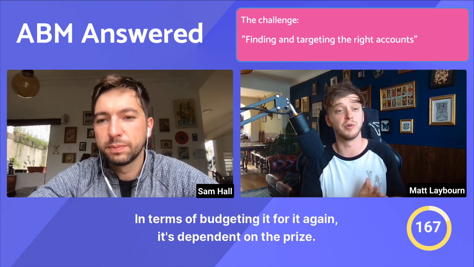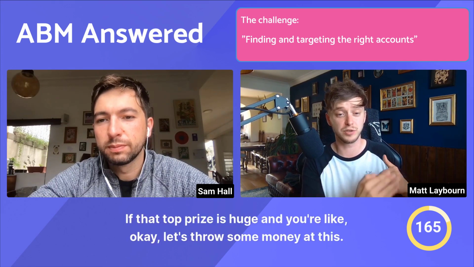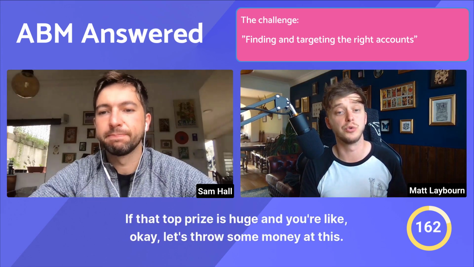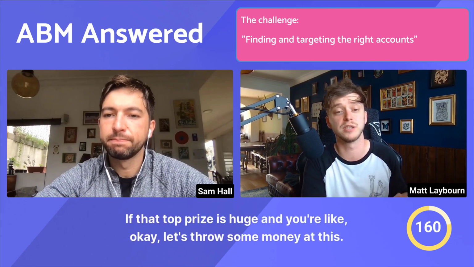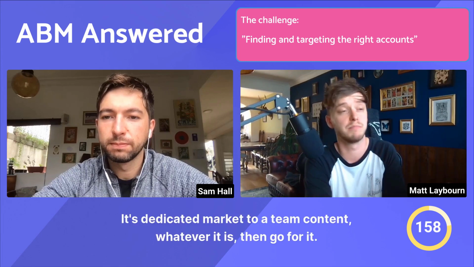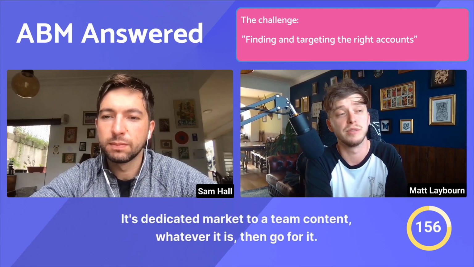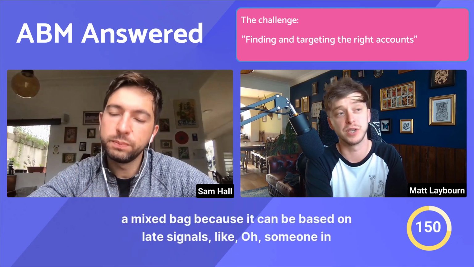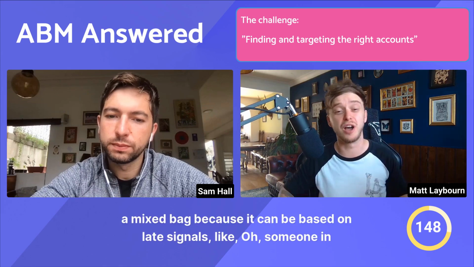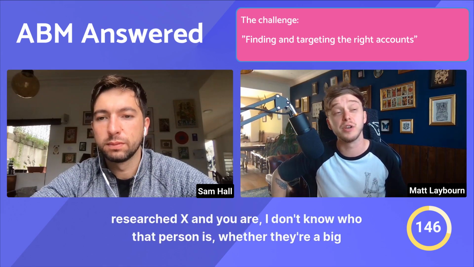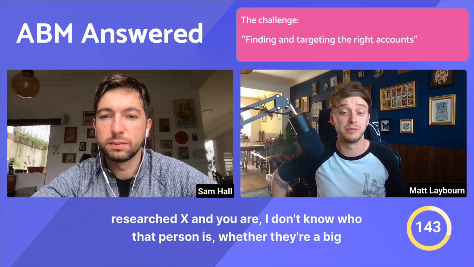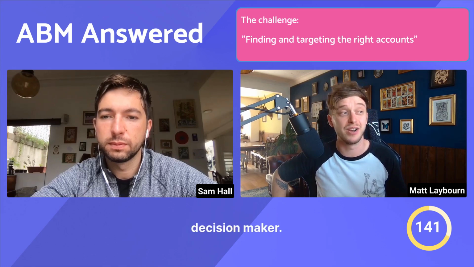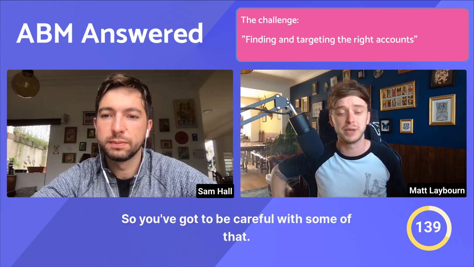In terms of budgeting for it, again, it's dependent on the prize. If that top prize is huge and you're like, okay, let's throw some money at this, let's get a dedicated marketer, team, content, whatever it is, then go for it. It's difficult. I think intent data is a mixed bag because it could be based on late signals, like someone researched X and you don't know who that person is, or whether they're a big decision maker. So you've got to be careful with some of that.